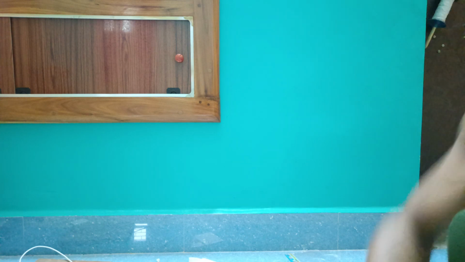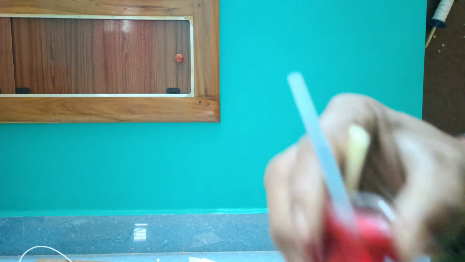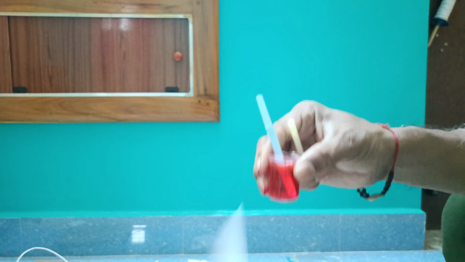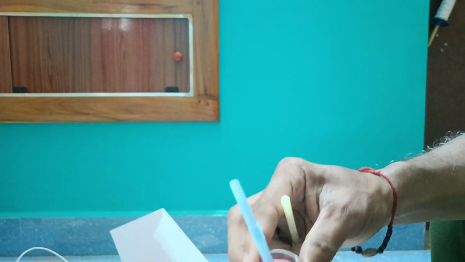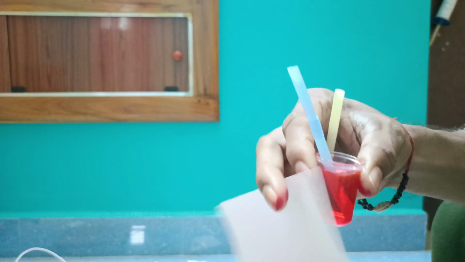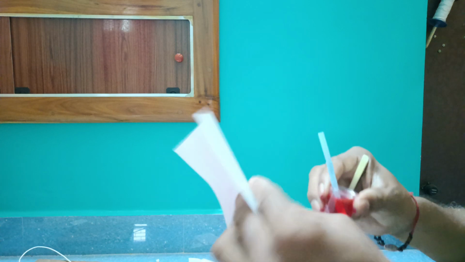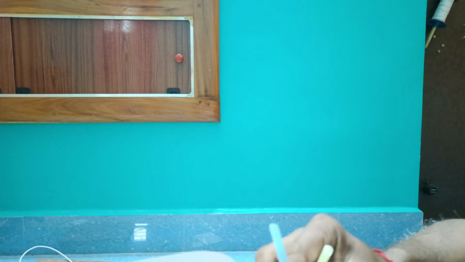Let us try once again. Let us blow this once again through this straw and let's see what happens. You see, it works like a spray or atomizer, and we also know that an atomizer works on the principle of Bernoulli's principle. Let us try it once again. Here you see, this is our straw, and if you blow through the straw here, you see this colored water will rise here and work like an atomizer, or what we call a spray.